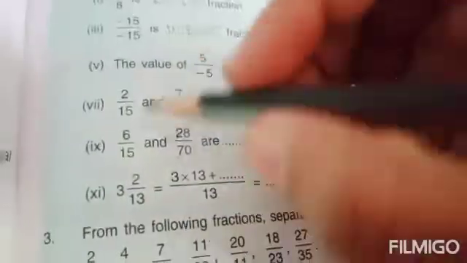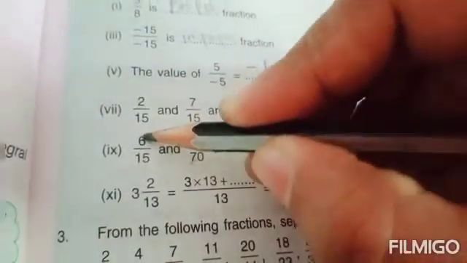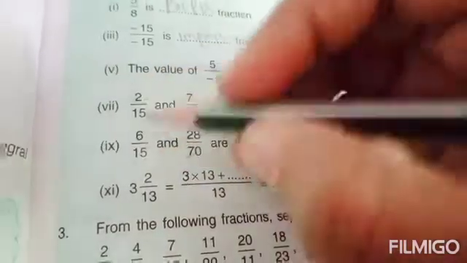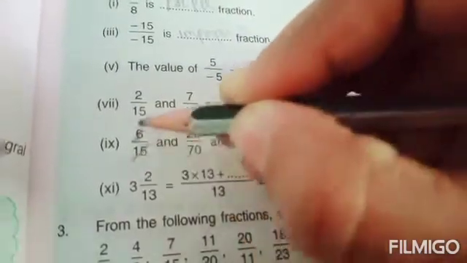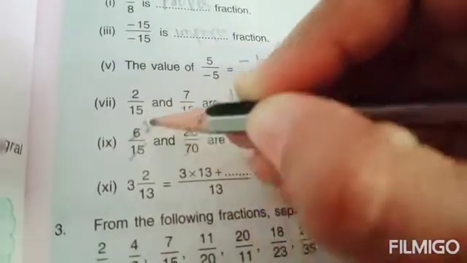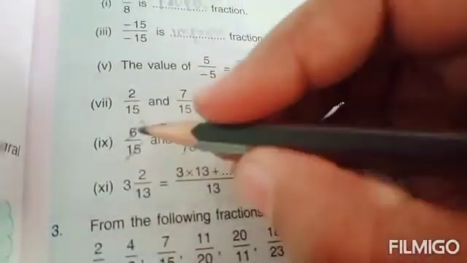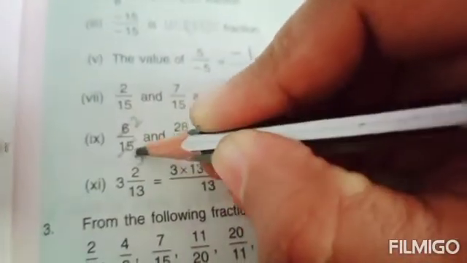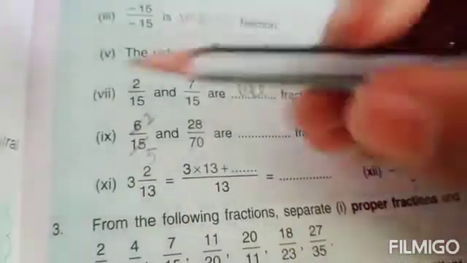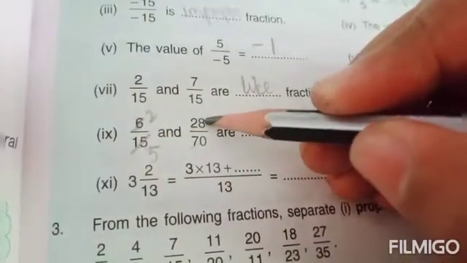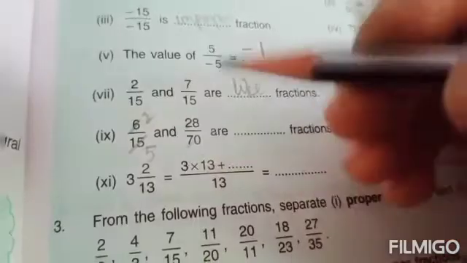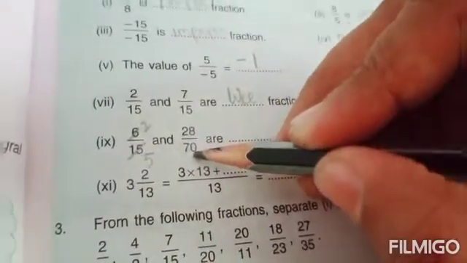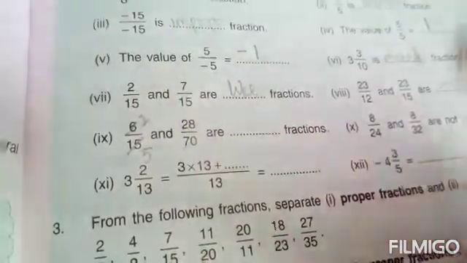So 6 by 15 we can reduce this. 6 and 15 you can divide by 3. So 6 divided by 3 it is 2. 15 divided by 3 it is 5. Okay, so you got 2 by 5. Now 28 by 70. 28 and 70 you can divide by 14.